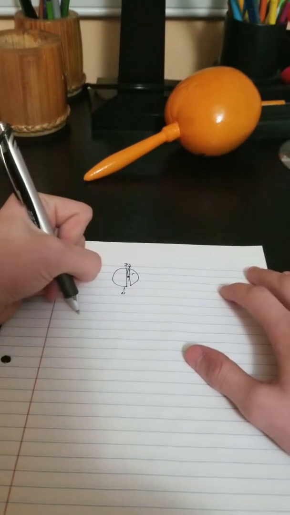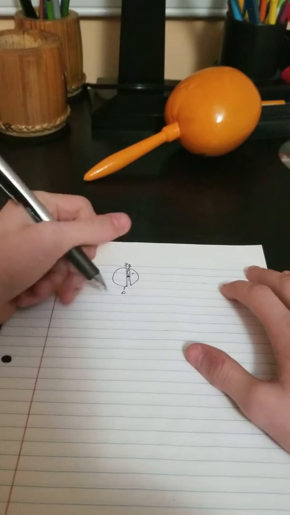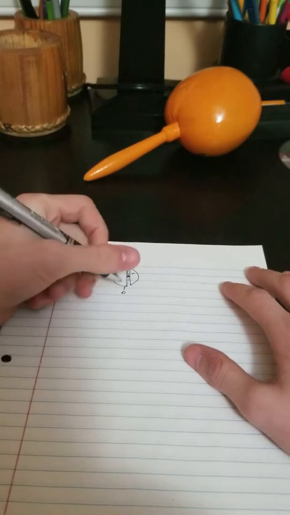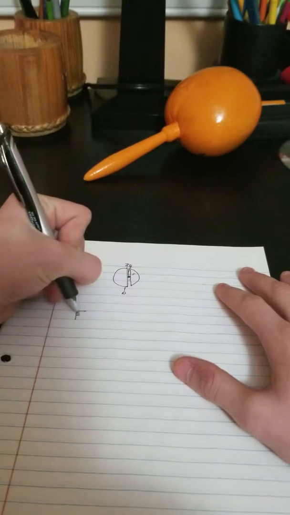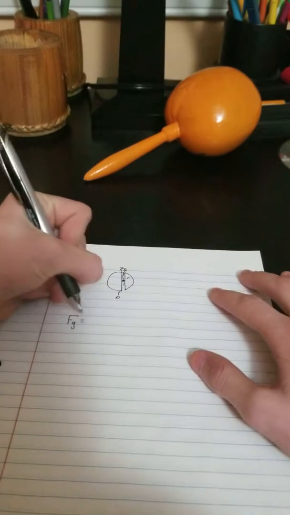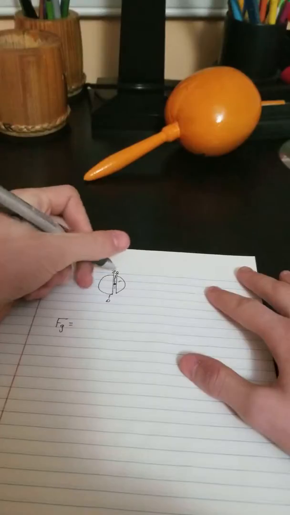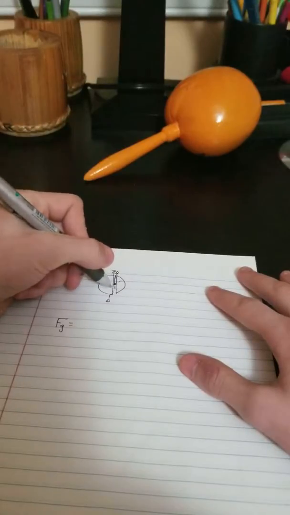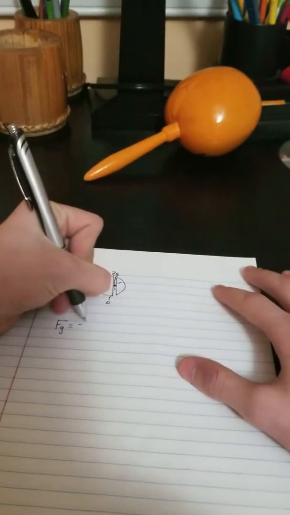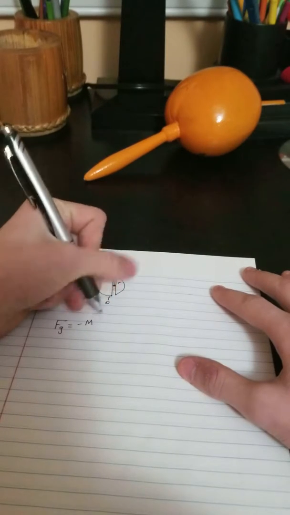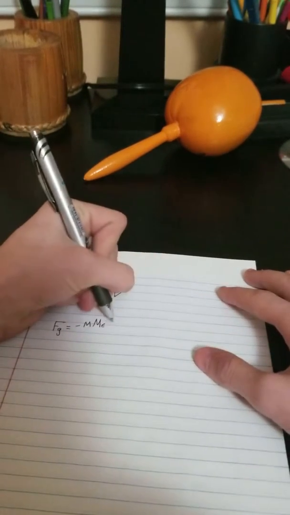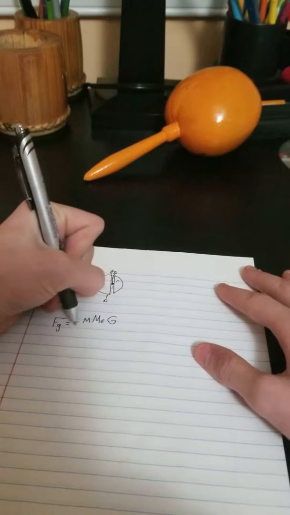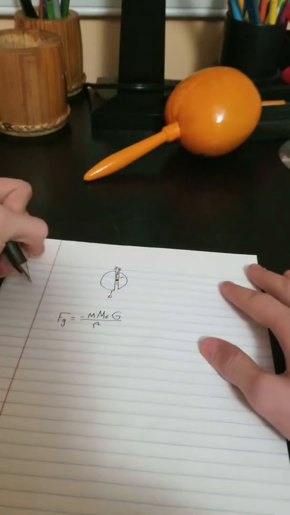Now, we can use Newton's second law, F equals ma. And the gravitational law, the force of gravity, is equal to, in this case, we'll make it negative because it's pulling away from the center spot. So your mass times the mass of the Earth times the gravitational constant over r squared.